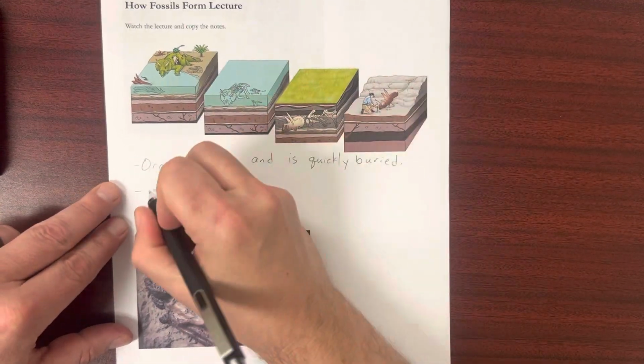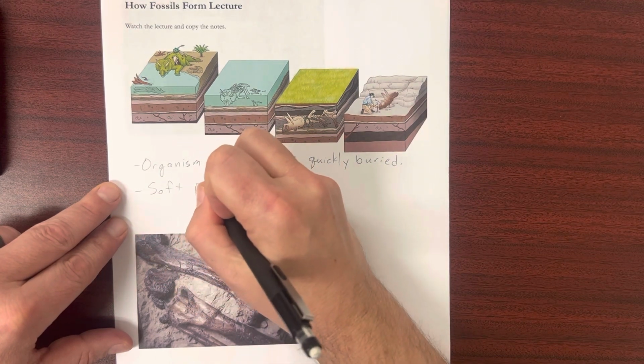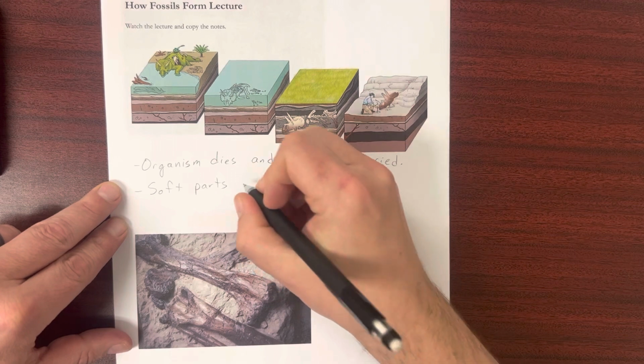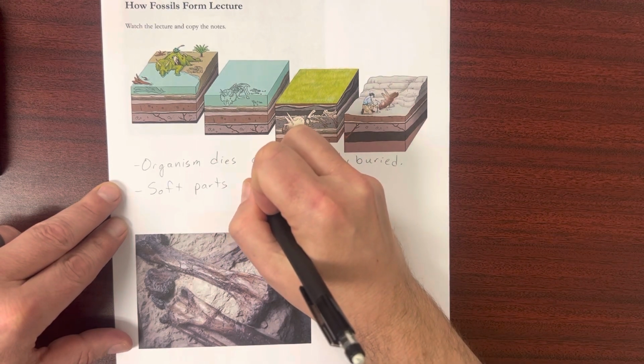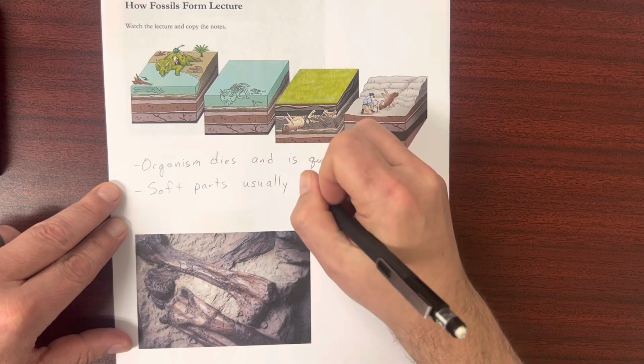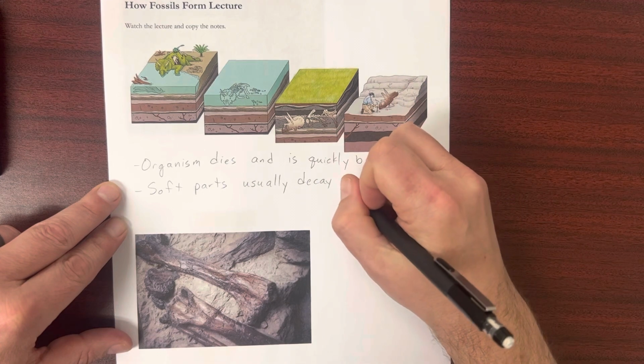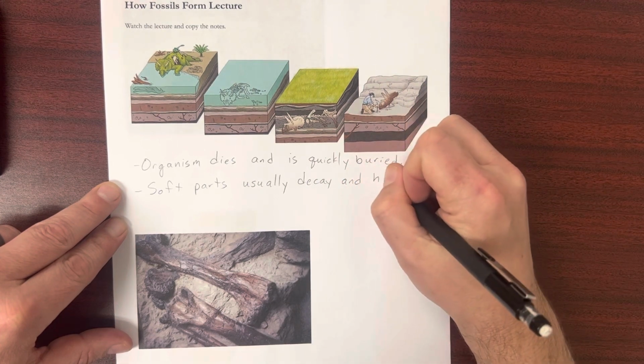So originally when this organism died, most of the soft parts would have decayed away. So usually those parts are going to be gone, and what you have left are hard parts like bone and teeth.